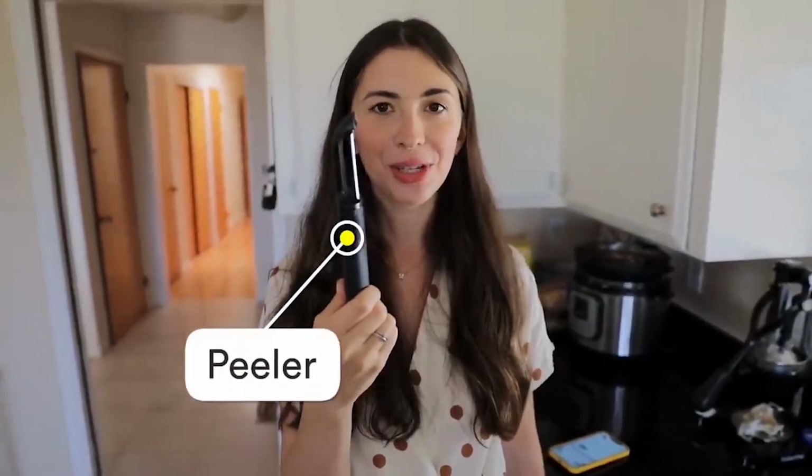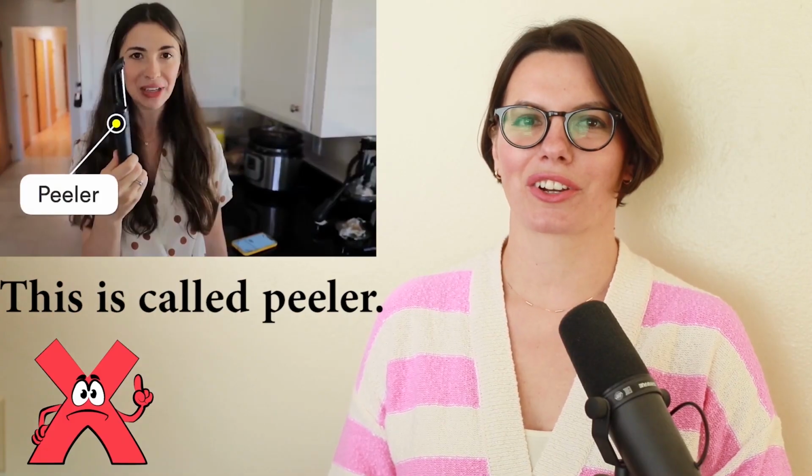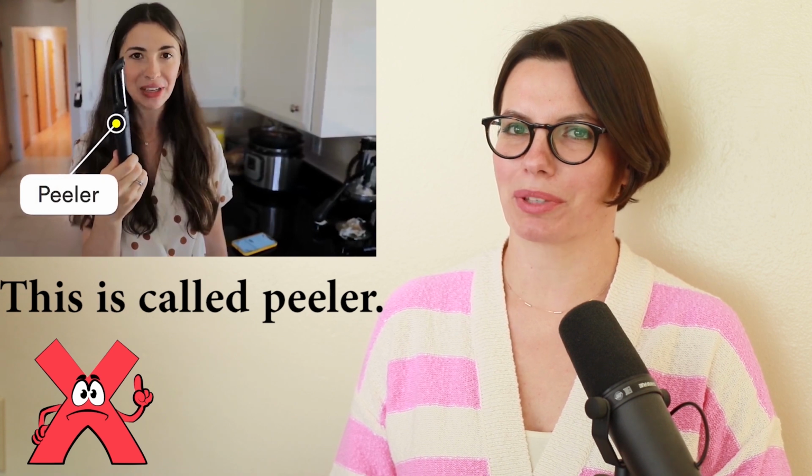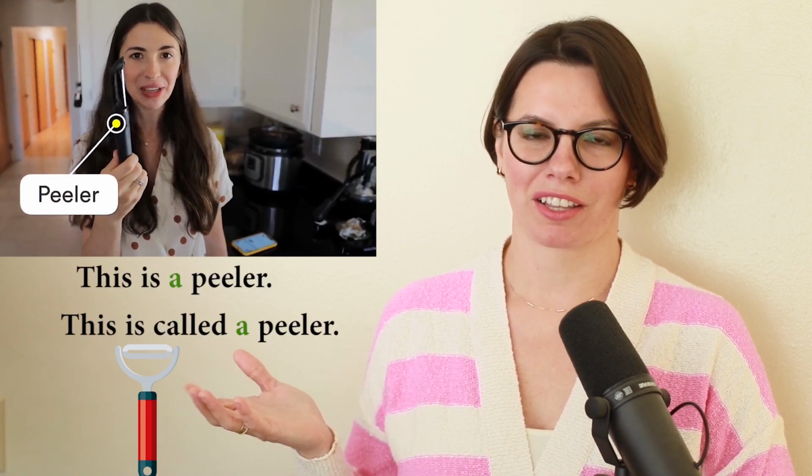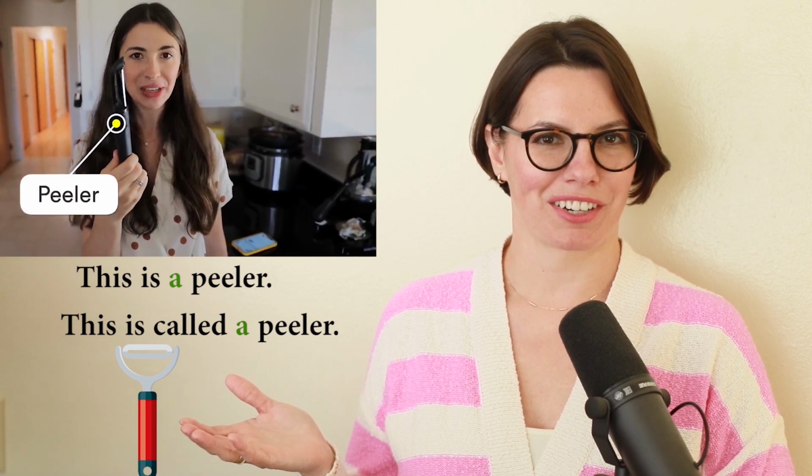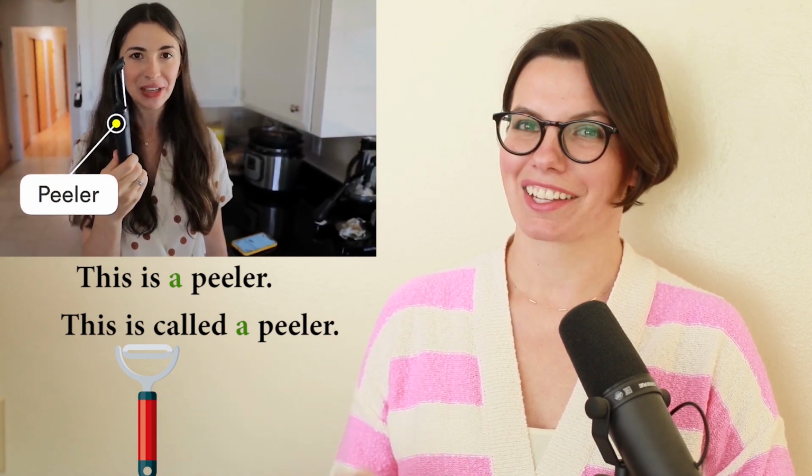That's right. This is a spatula. Good job. Let's listen. This is called peeler. It's not correct to say, this is called peeler. It's an object. You can say 1 peeler, 2 peelers, 3 peelers. It's countable. So if you want to say 1 peeler, we say, this is a peeler. This is called a peeler. 1 peeler. Let's practice. What is it called? That's right, it's called a peeler.